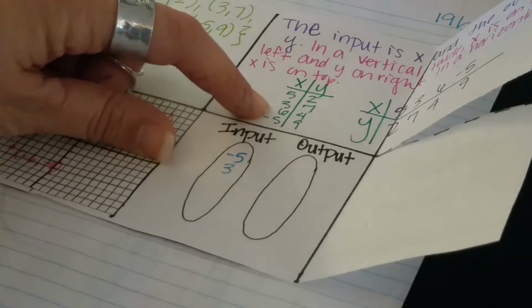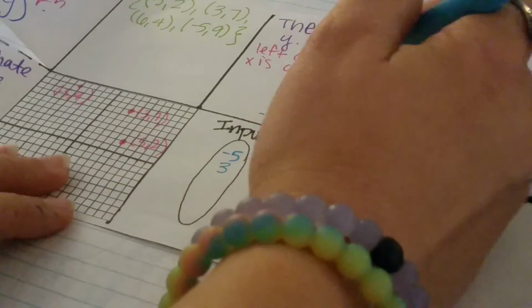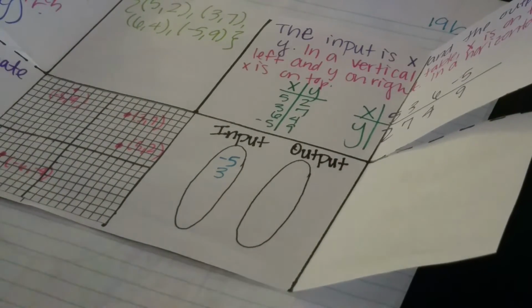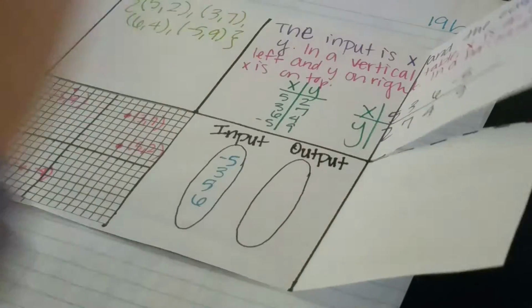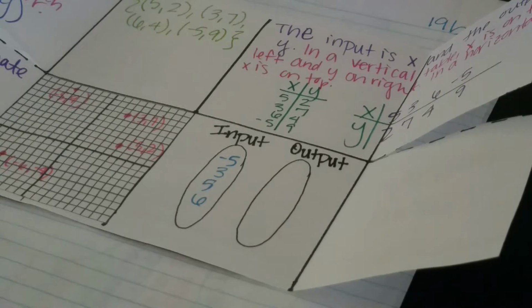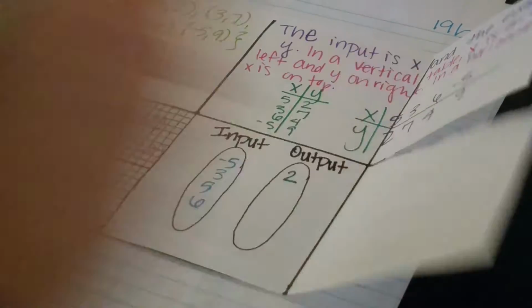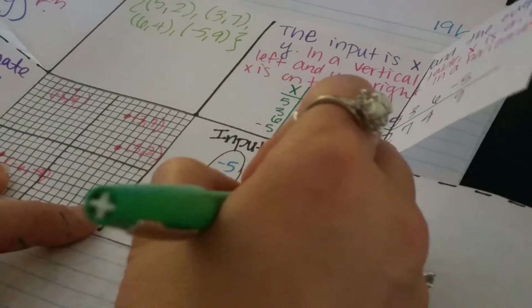We're just going to list these right here for the moment. All right, so -5, then 3. Remember, we're only listing our X's in the input column. What comes next? 5 and 6. Okay, now I would like you to please do the same thing in the output column. Least to greatest. 2 and 4 and 7 and 9.